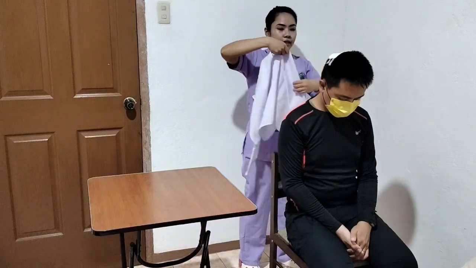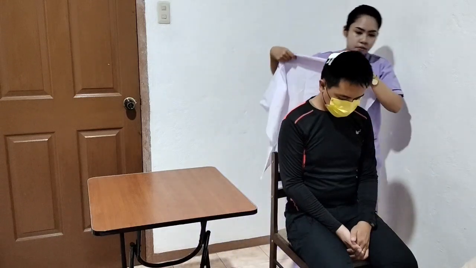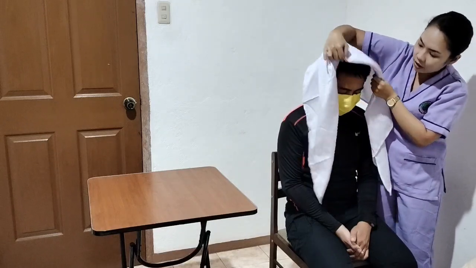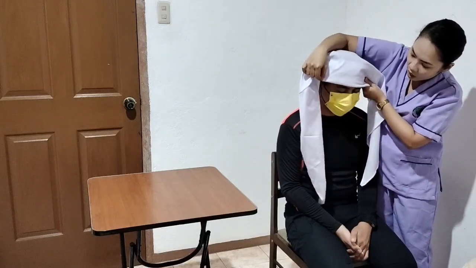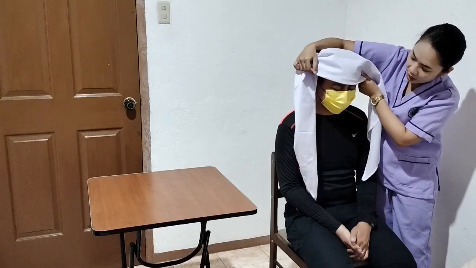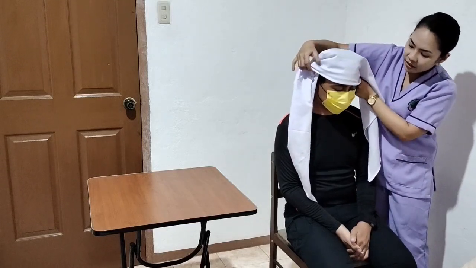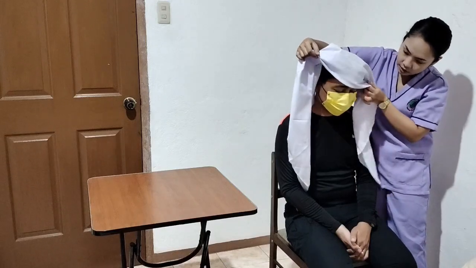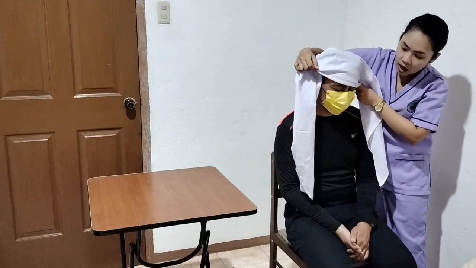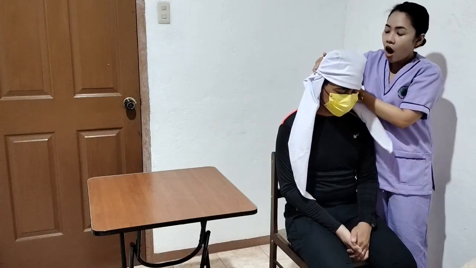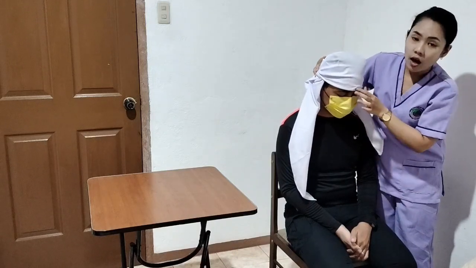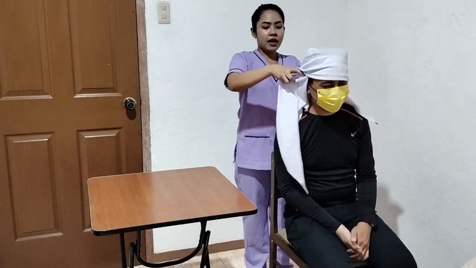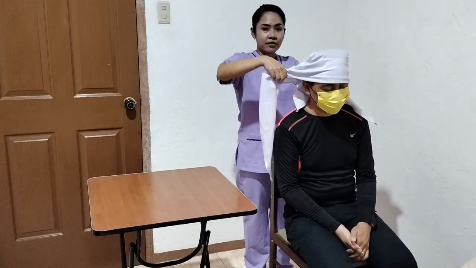And then put it on the top of the head of the injured patient. Make sure that it is centered. Align the base onto his eyebrows. Then bring the two ends at the back.